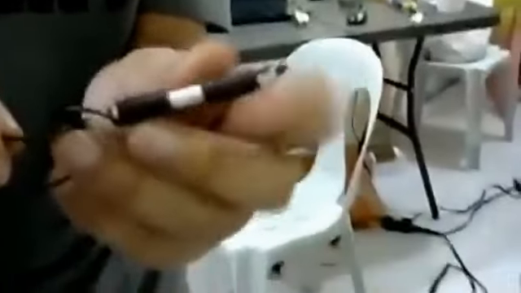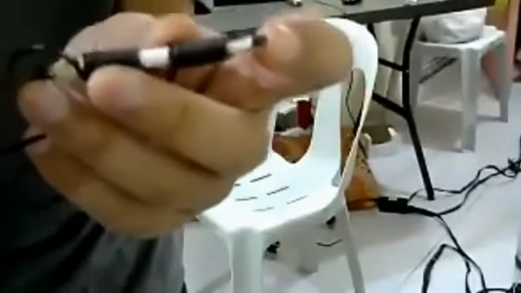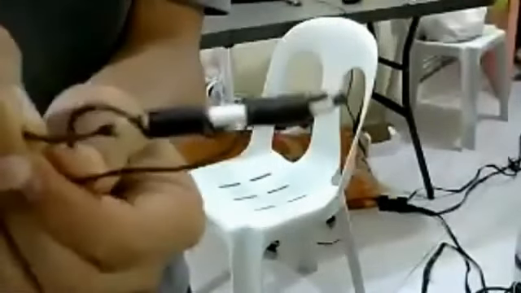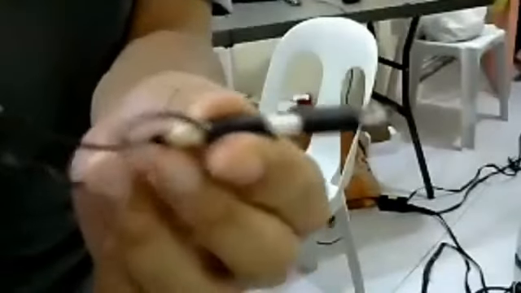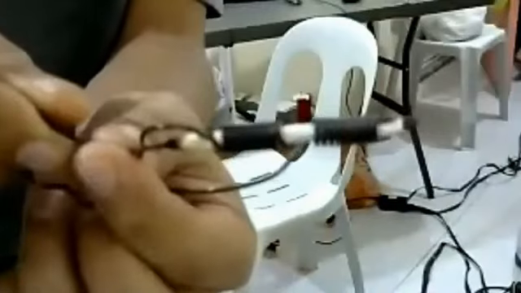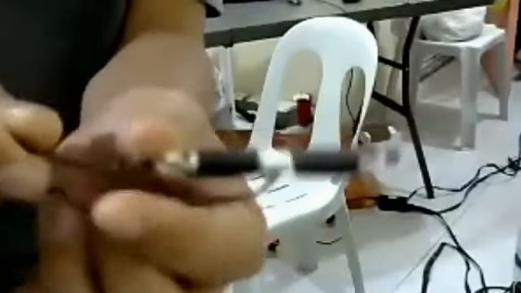The middle terminal is the negative, and we consider this one as the positive. Now this whole thing is the split capacitor, where we connect this other coil feeding back toward the middle.